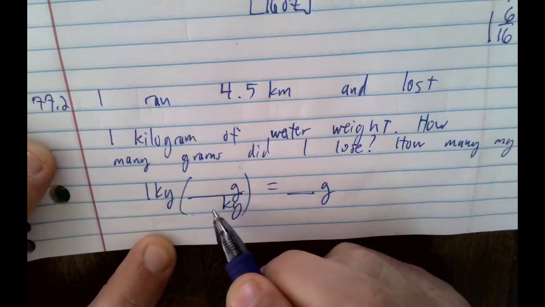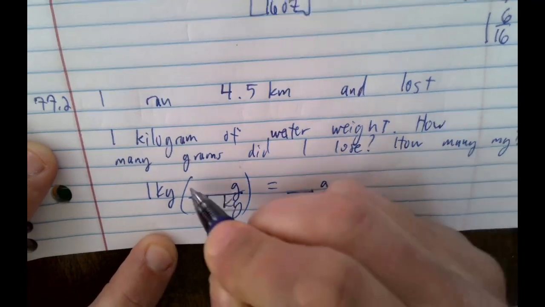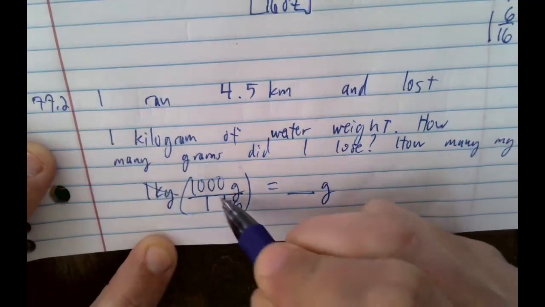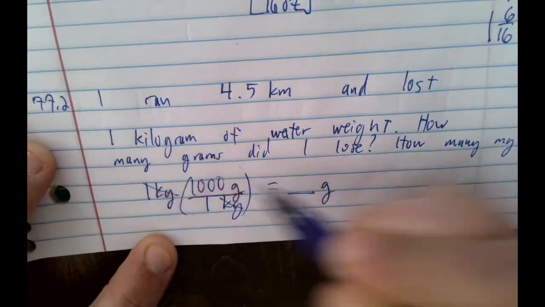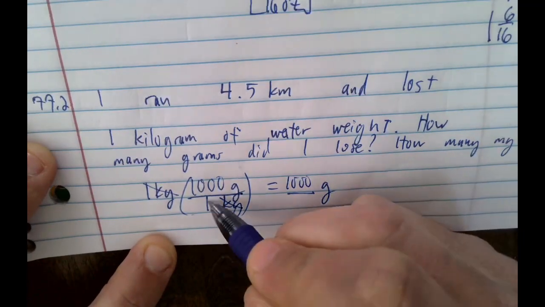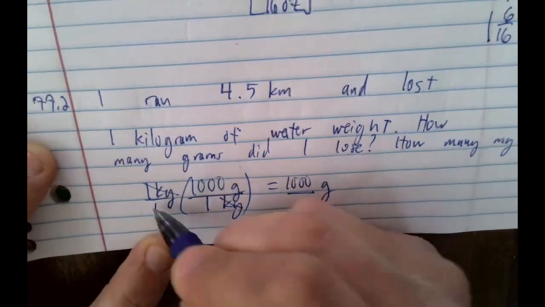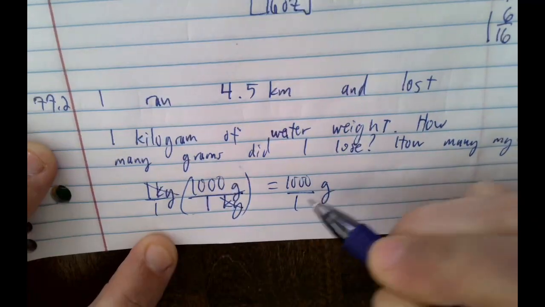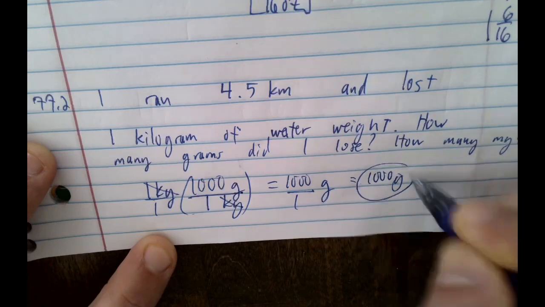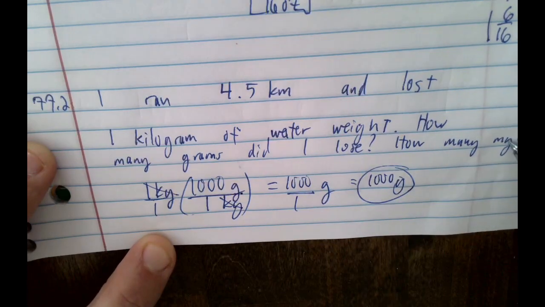And what do we know? We know that there is 1 kilogram for every 1,000 grams. So I'm going to cancel out the kilograms, multiply as normal. 1 times 1,000, that's 1,000. The ones on the bottom, you can say, well, there's a 1 times 1, that's still just 1. But 1,000 divided by 1 is still just 1,000 grams. Now, hopefully you didn't miss this. There's a second part. Well, how many milligrams is that?